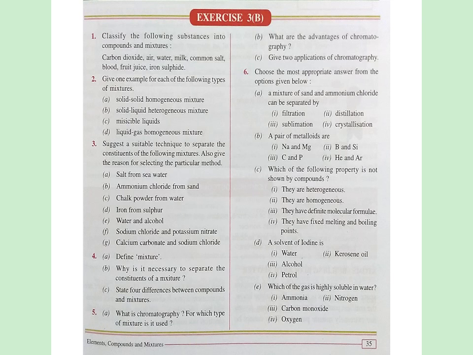The next question: state four differences between compounds and mixtures. Most probably I've given this in my video lecture, the difference between compounds and mixtures. If not, it's given in your book. I am very sure I've given it in my video lecture. You can follow that, or it's also available in your book. It's a direct question from the book.